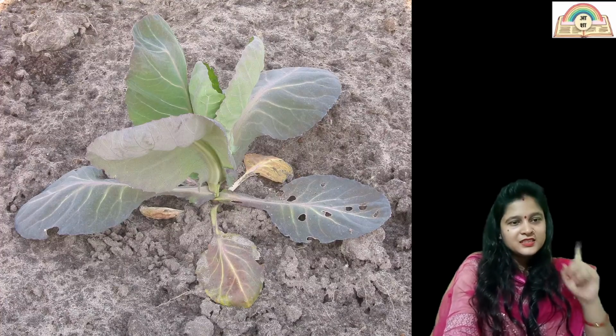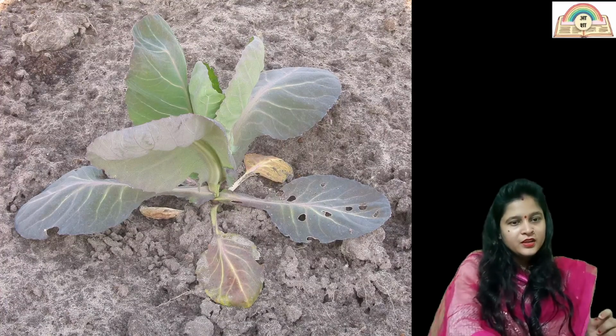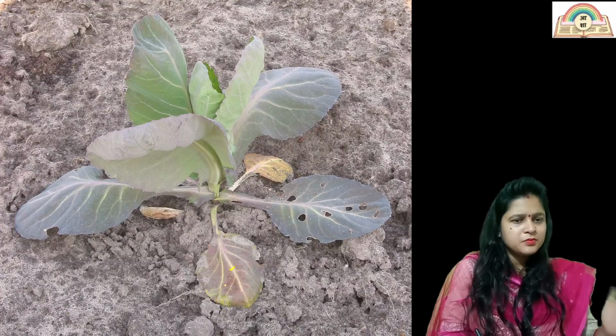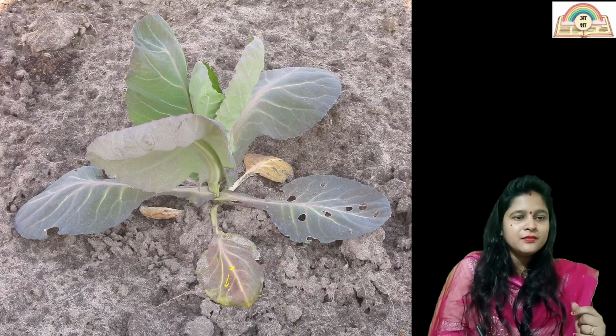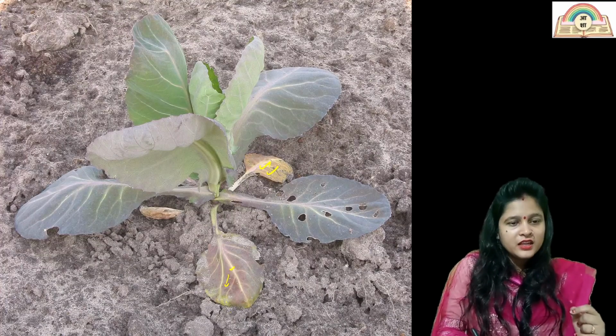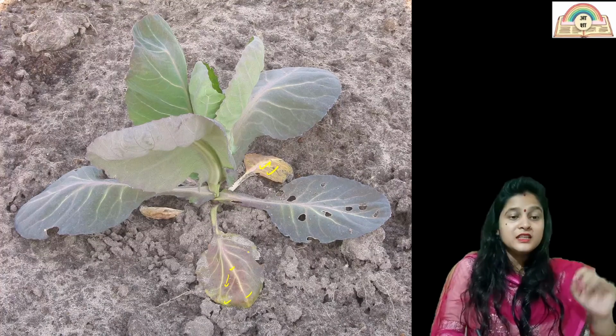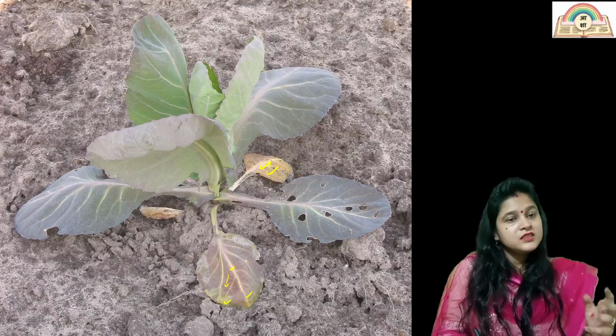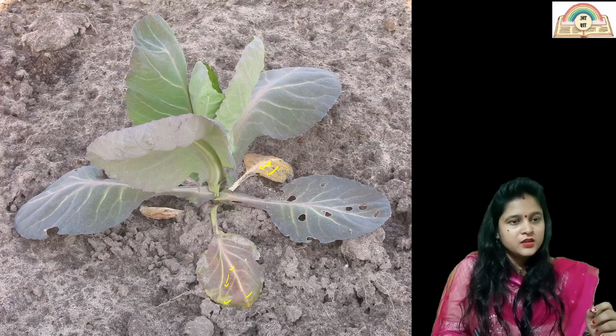Now, you can see this diagram here. Can you see this reddish pigment here? Right, reddish purplish pigment here. This is anthocyanin. Can you see the yellowing here in the leaves? This is chlorosis and these are the older leaves. Right? So in the older leaves, it's happening. This is a cabbage plant.